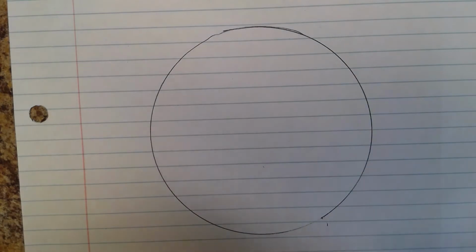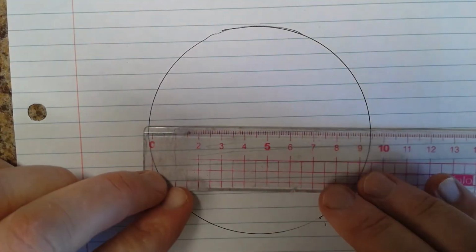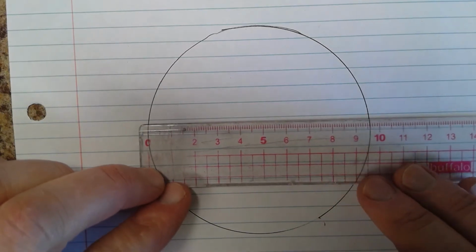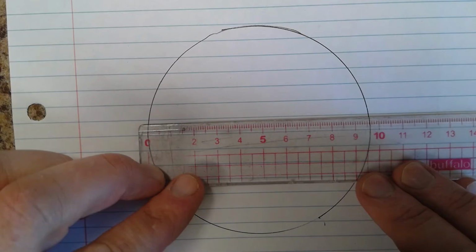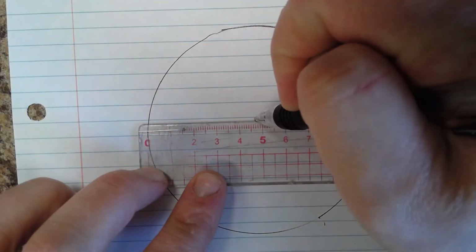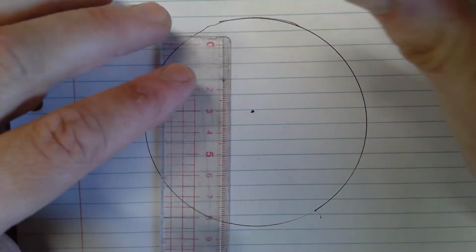We want to know where the middle is. Horizontally, 9.5. So the middle is about 4.75 horizontally.